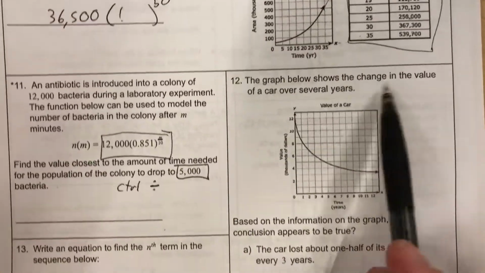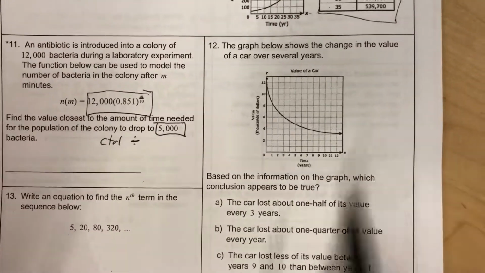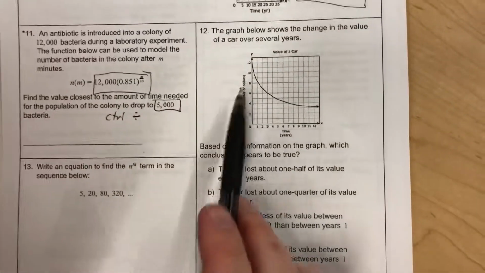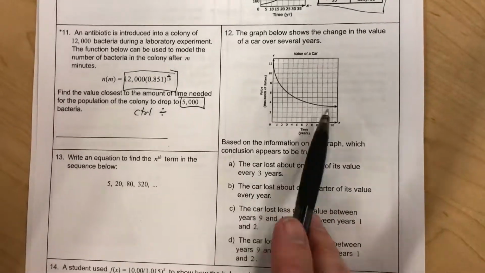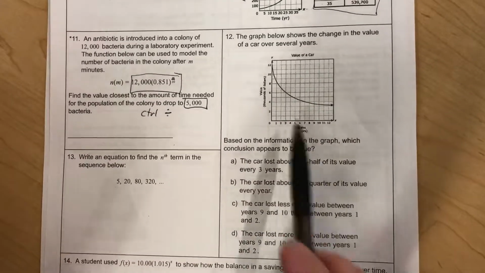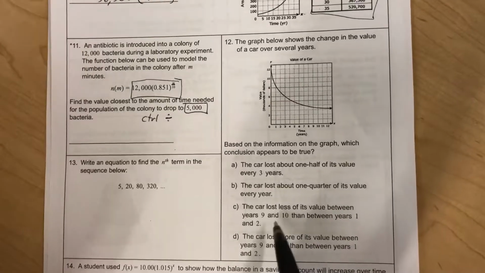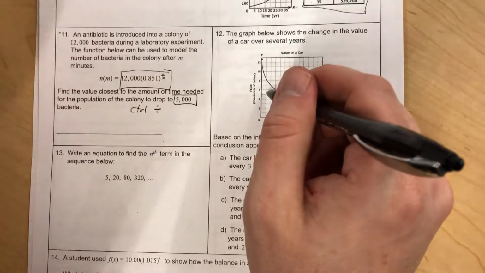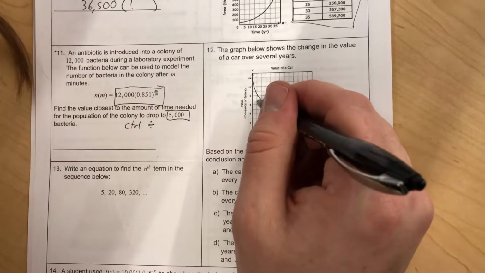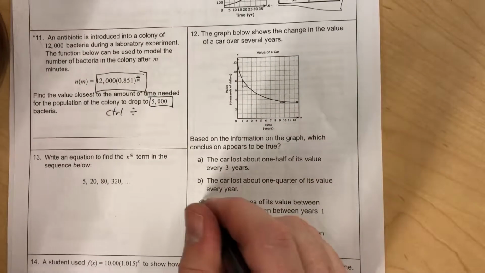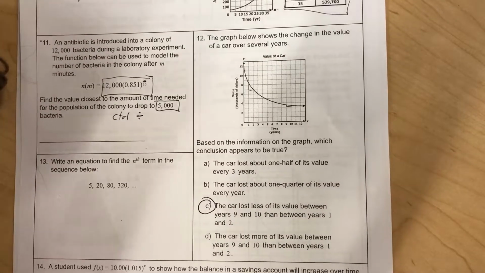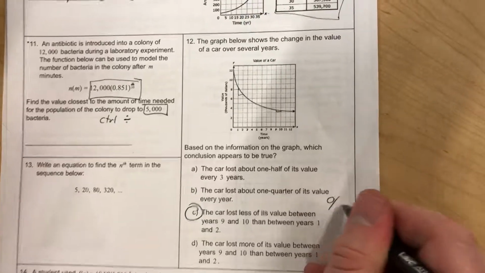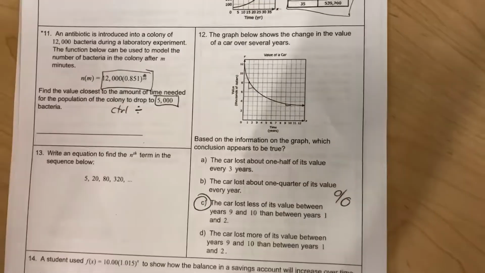Number 12, the graph below shows the change in value of the car over several years. Based on the information in the graph, what appears to be true? Loses 1/2 of its value every 3 years. It's tough to estimate that, so I wouldn't really go with that. Loses 1/4 of its value every year, that could be it. Loses less of its value between years 9 and 10, we only lost this much, than between 1 and 2, that's definitely true. So since this one's definitely true, that's what I'm going to do there. As time goes on, it loses less and less because it's losing the same percentage every time, okay?